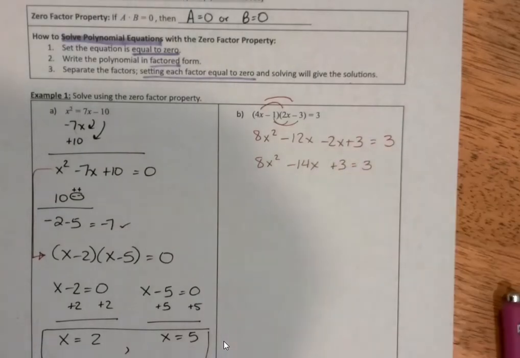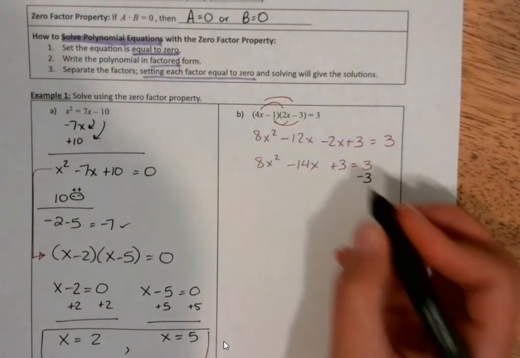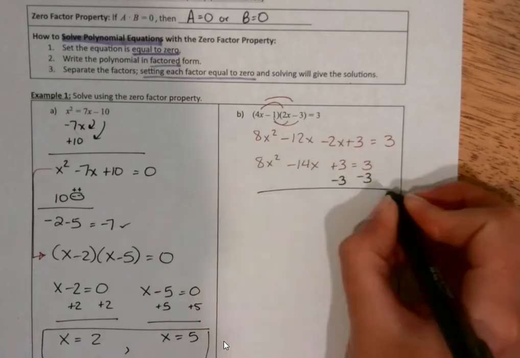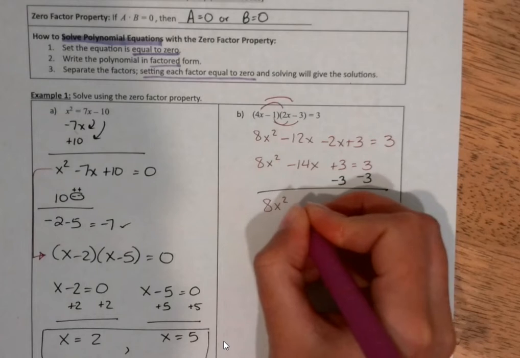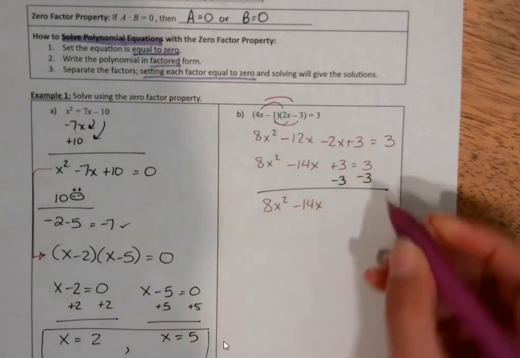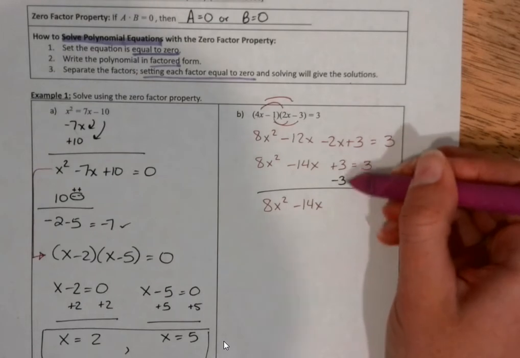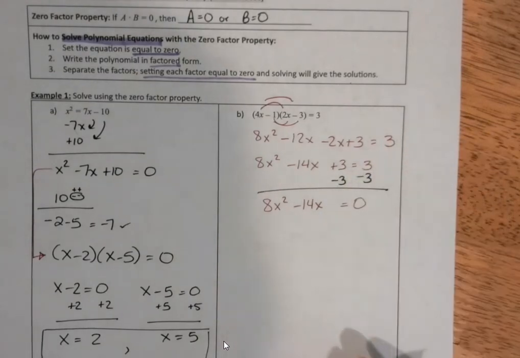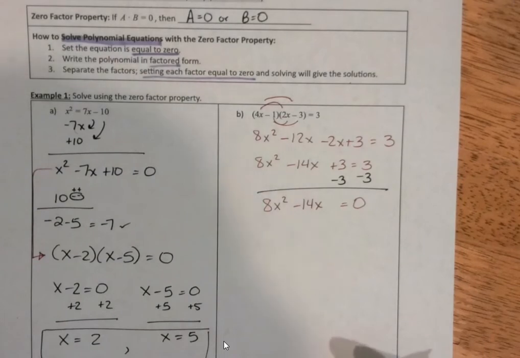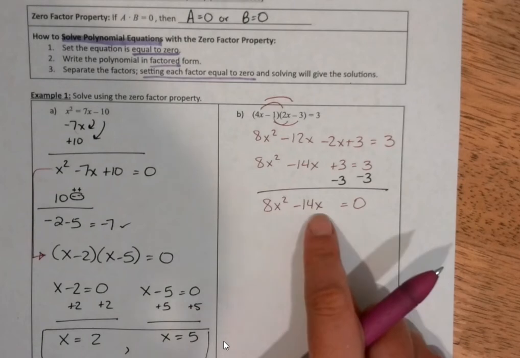All right. So the next step here will be getting it equal to 0, so we're going to subtract this 3 from both sides. So we'll have 8x squared minus 14x. That happened to be a 3 as well. Sometimes it's not. That worked out to be 0, so I don't have to write anything there. Equals 0. Okay. Out of all of our factoring strategies for this one, it has two terms.